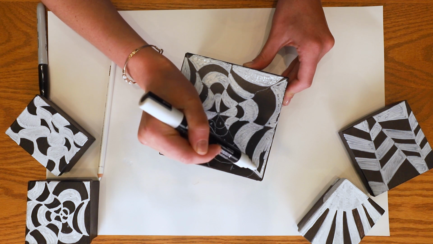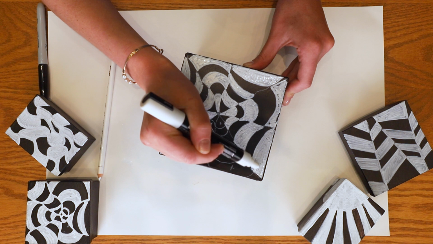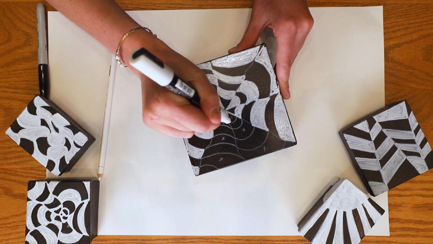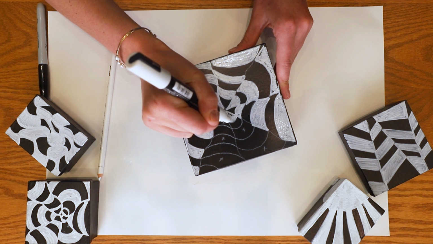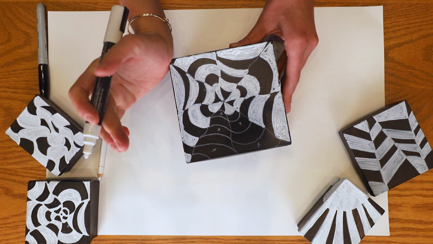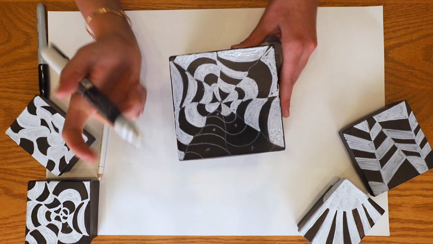And then as you continue filling in, you can rotate your box to help you get a better angle at filling in. I also suggest resting your hand on the corner of your box and not laying your hand on top of the Posca paint while it's wet.